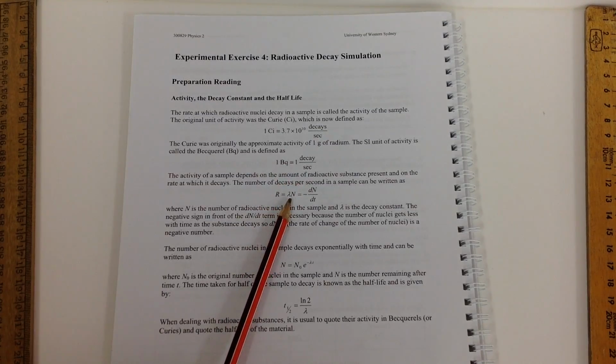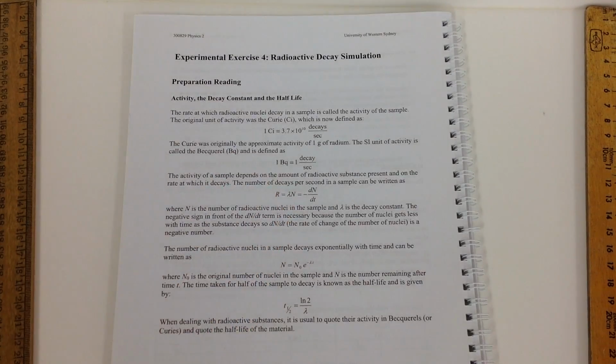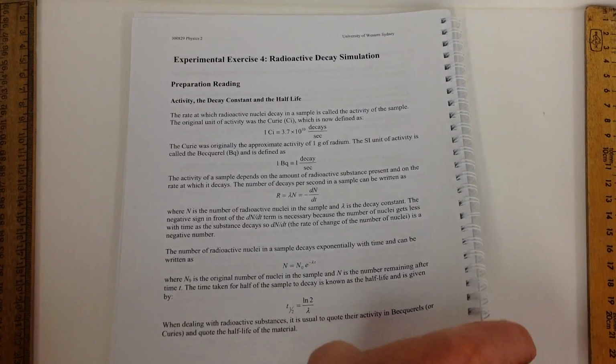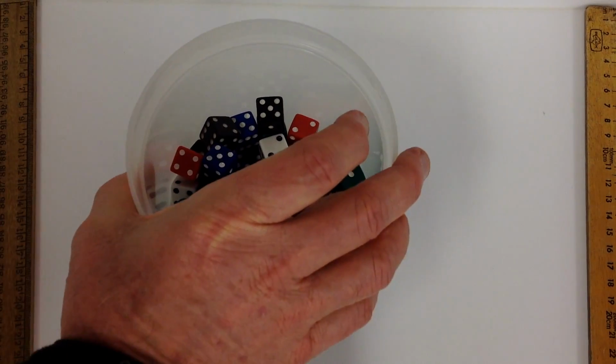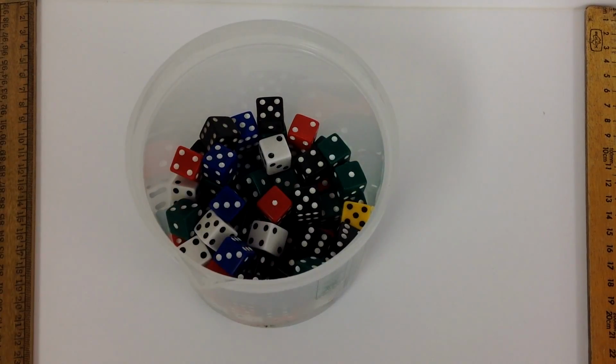And of course, when we're dealing with atoms, N can be a very large number, 10 to the 10, 10 to the 20 or so atoms. We're going to look at an analogue of radioactive decay. So rather than work with radioactive materials and difficult to use machines, we are going to use an analogue which consists simply of dice. And the idea is, instead of measuring time in seconds, we'll measure time in throws.